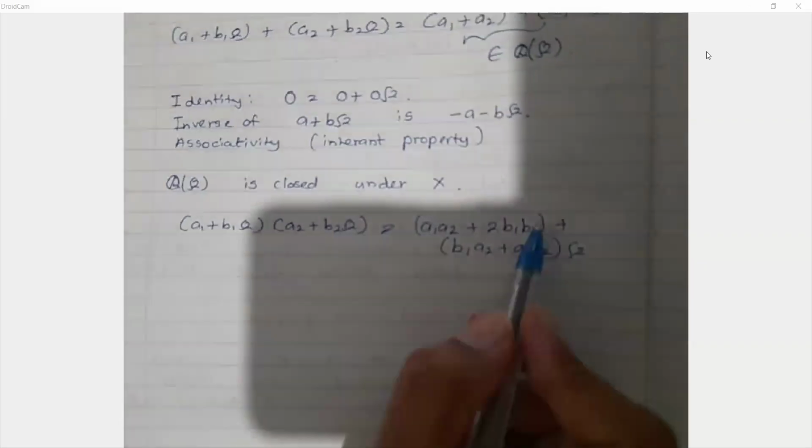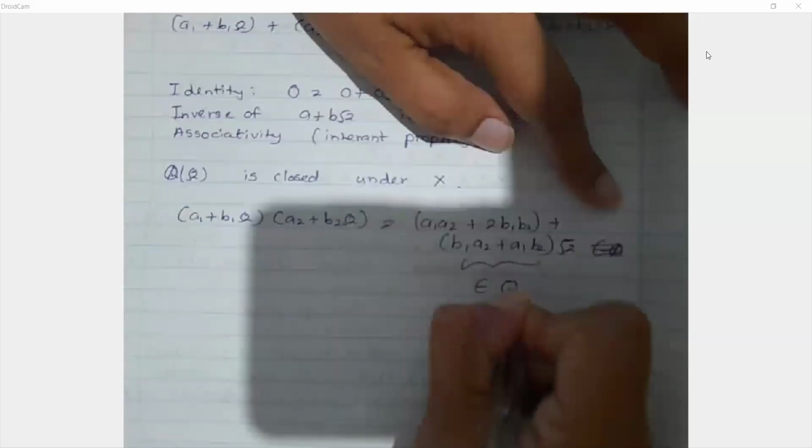For A1, A2, B1, B2 rational numbers, all these products are also rational numbers. Therefore, what you see over here is a rational number plus a rational number times root 2, an element in the set Q of root 2. Therefore, this is closed under multiplication.